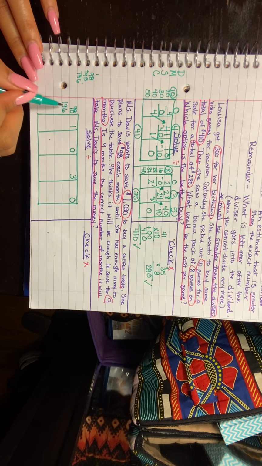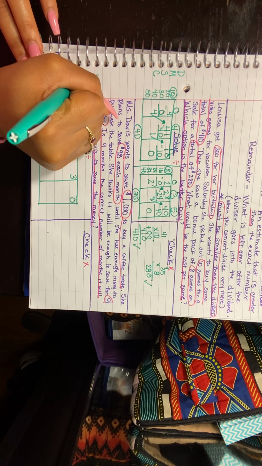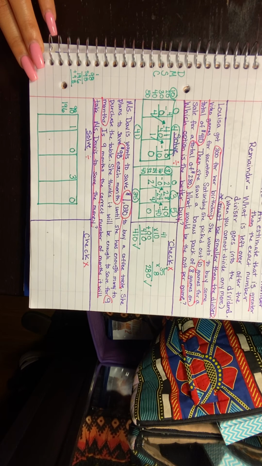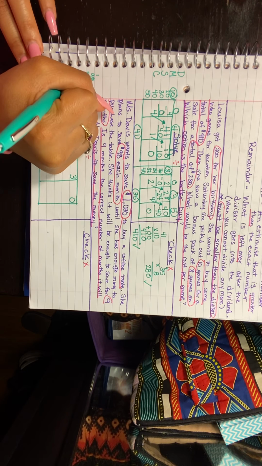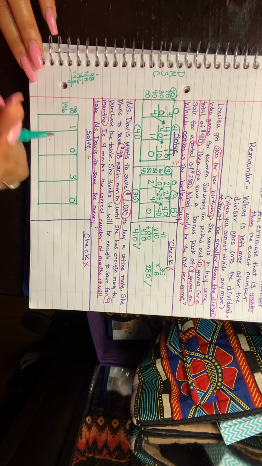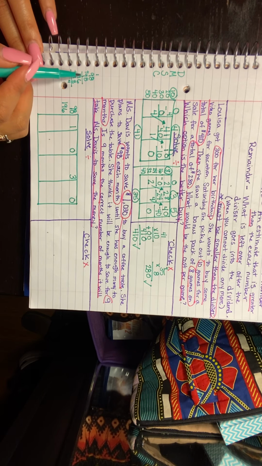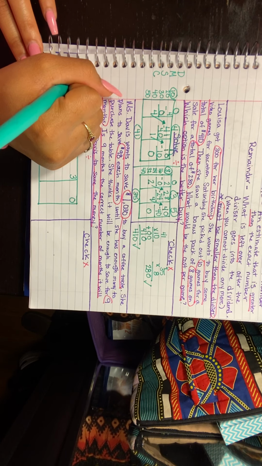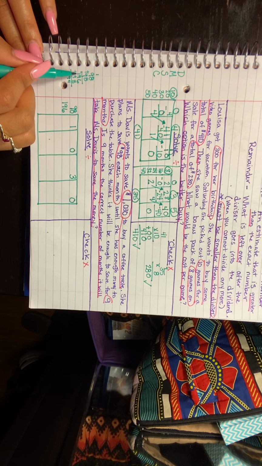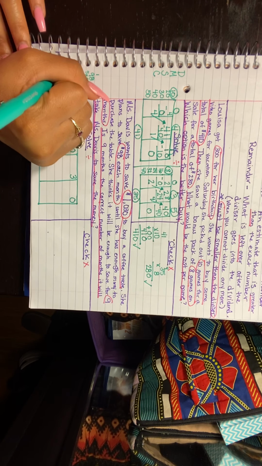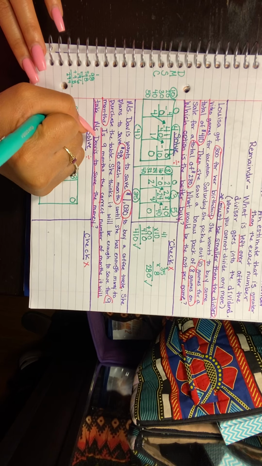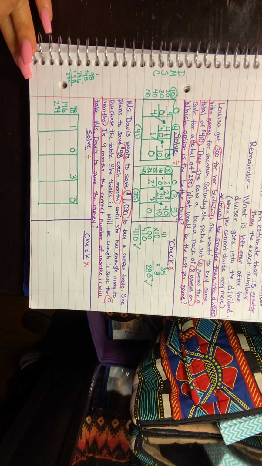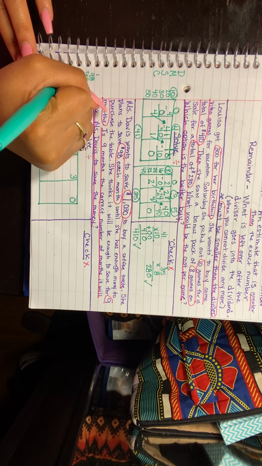And now I need to add 98 to get my next multiple. 6 and 8 will give me 14. Drop my 4, carry my 1. 9 and 9 is 18, plus 1 is 19. Drop my 9, carry my 1. 1 and 1 give me 2. And I'm at 294.